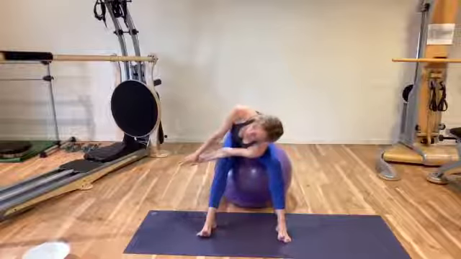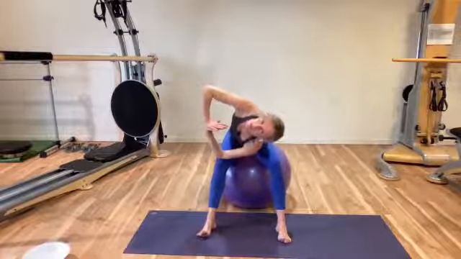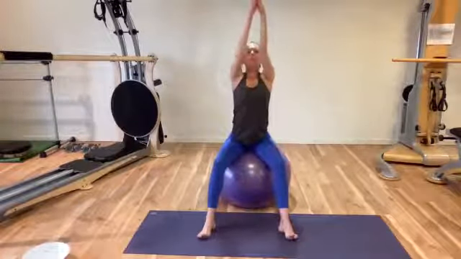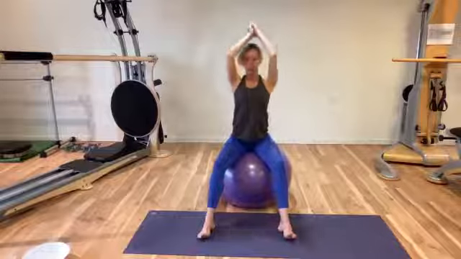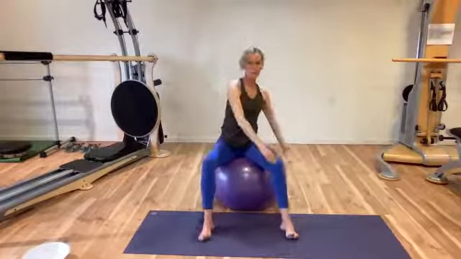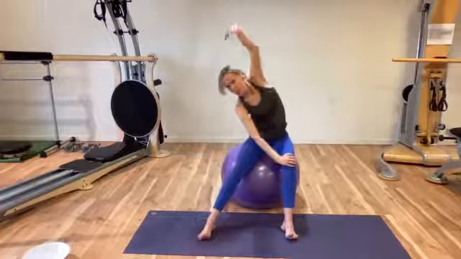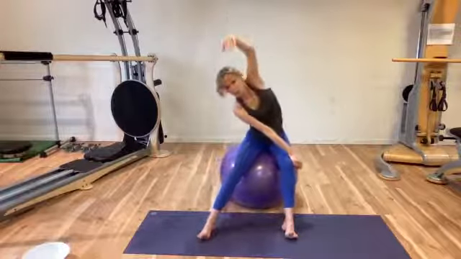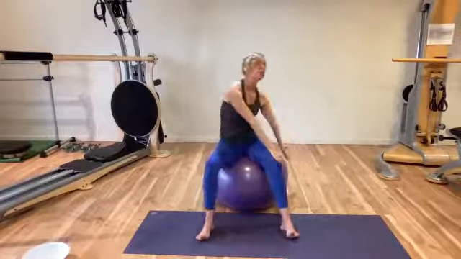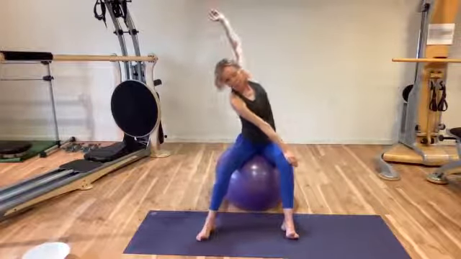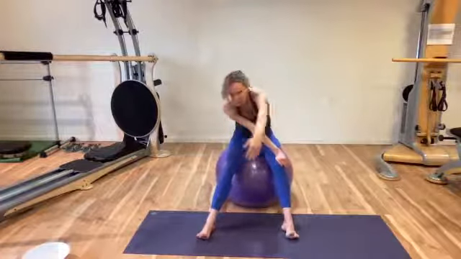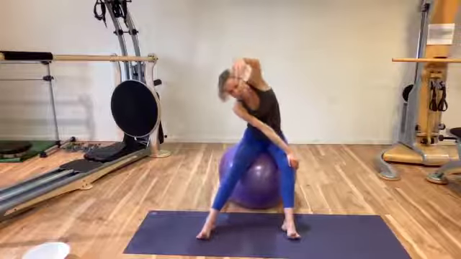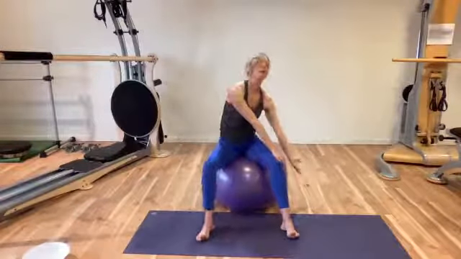Deep inhale in. Exhale. Inhale, reach up. And exhale, release. Aiding up the movement of your arm. So you're lifting your chest, you're expanding your ribs, you're spiraling and rotating. You're mobilizing your thoracic spine, and it helps your diaphragm to release and open and expand.